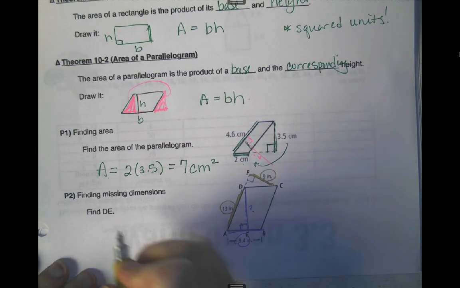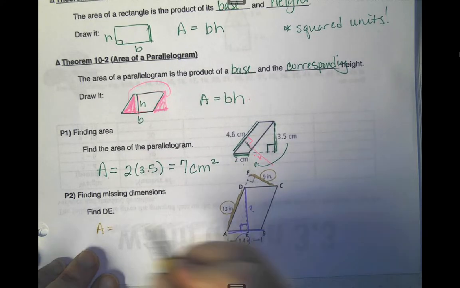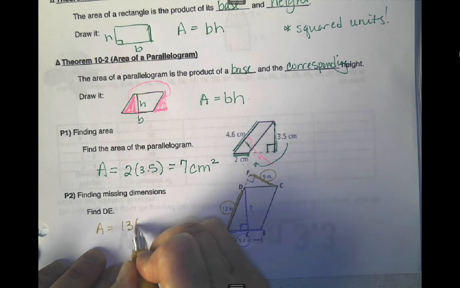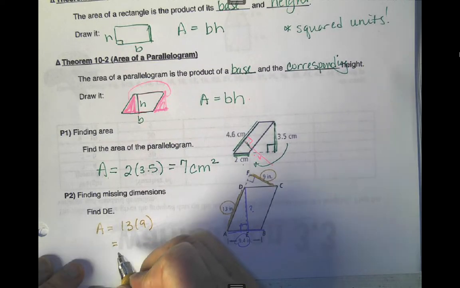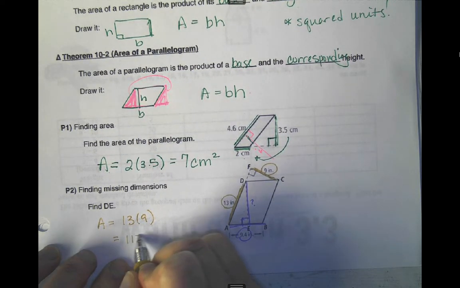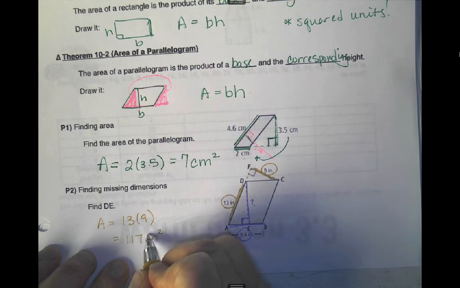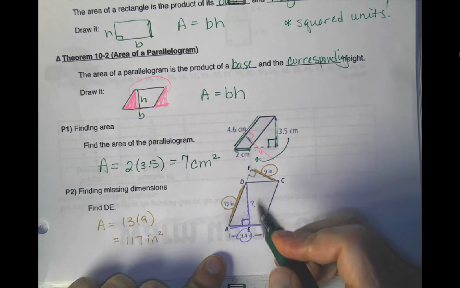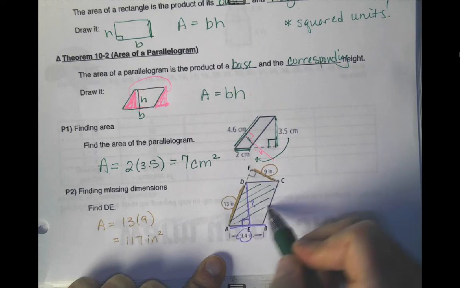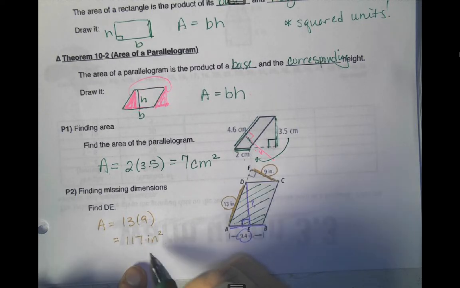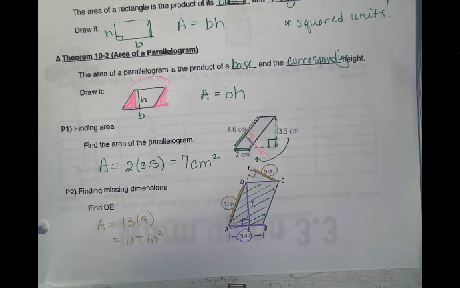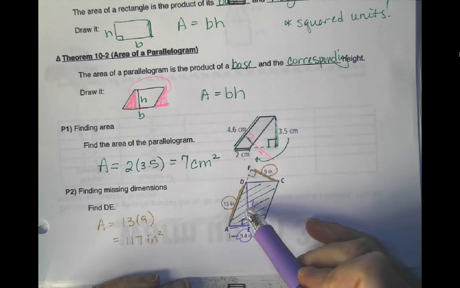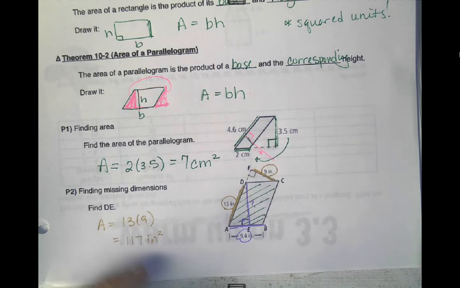What I'm going to do here is find the area with the dimensions that I have. So 13 times 9, I get 117 inches squared. So I know that the area of this whole thing is 117 inches squared. It doesn't matter which way I'm looking at it, whenever I multiply the base times the height, I have to get that answer.